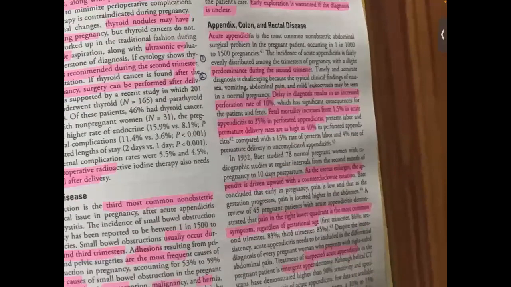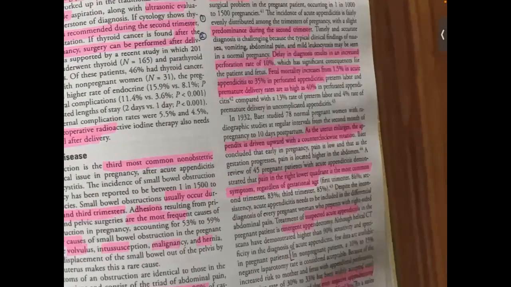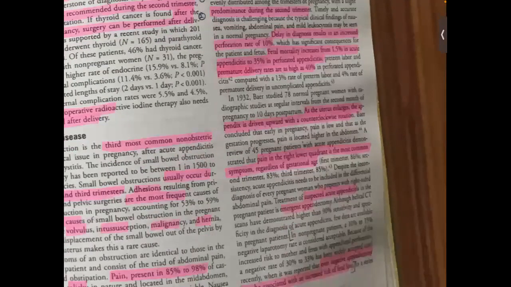So next, coming to appendicitis. Appendicitis is predominant during second trimester. Delay in diagnosis results in increased perforation rate of 10%. So there is a high perforation rate. Fetal mortality increases from 1.5% in acute appendicitis to 35% in perforated appendicitis. So very high mortality in perforated appendix. And preterm labor and preterm delivery occurs in 40% of cases.